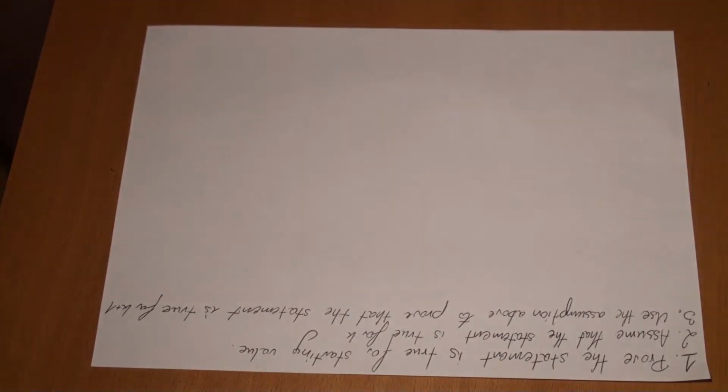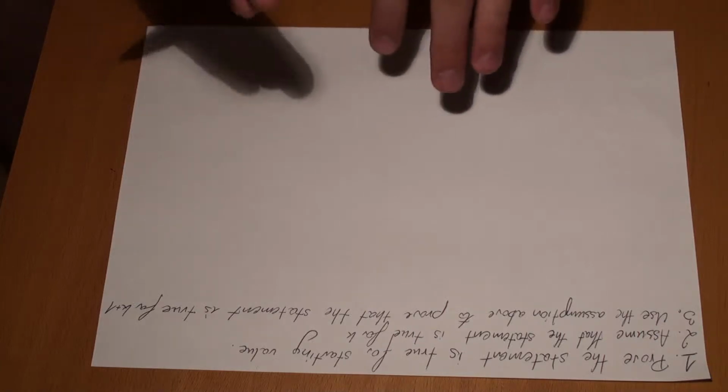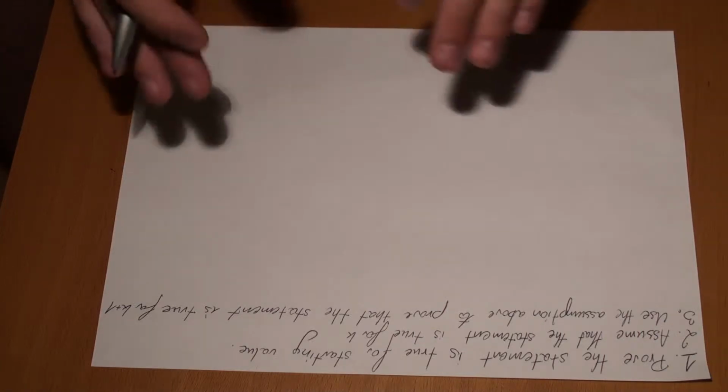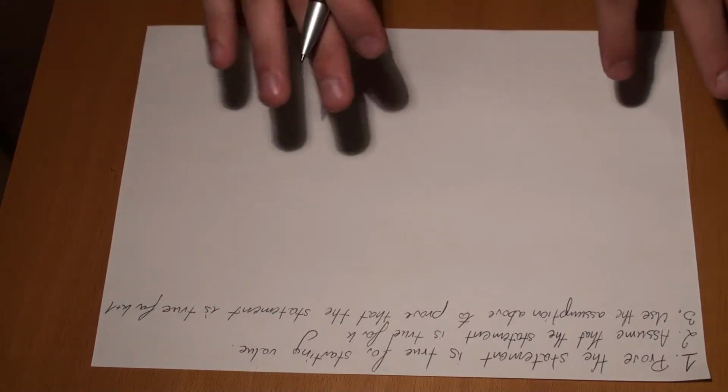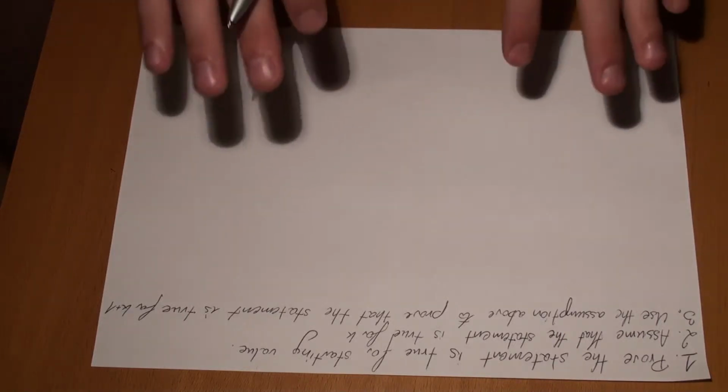Now, there are 2 types of mathematical induction problems that you can encounter. You have to prove that some sum is equal to something, or that something is divisible by something. So I'm going to give one example for each.